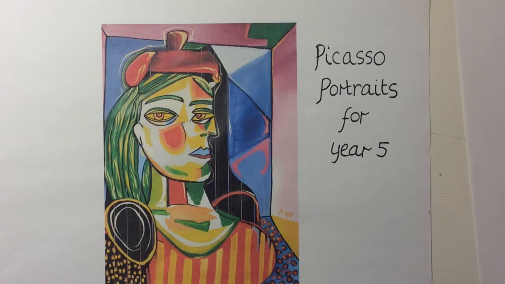He's quite famous for a lot of the portraits that he did. And when he did a portrait of somebody, he wanted to show something more than a photograph would. He didn't just want a photographic representation of the person. He wanted to show some aspects of their personality within the picture. And he also possibly wanted to show side views and front views at the same time and emphasize different parts of the person.